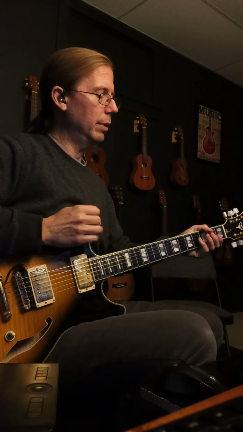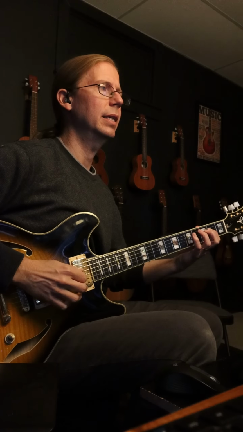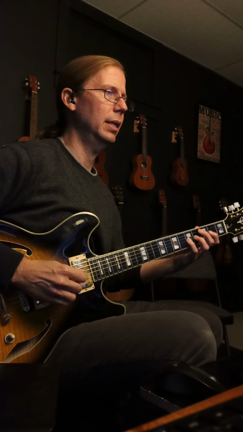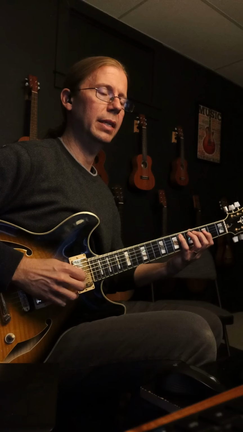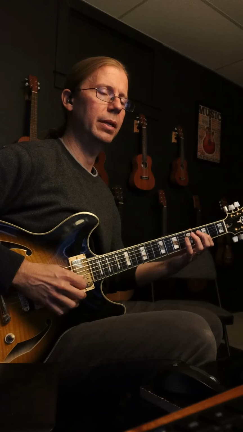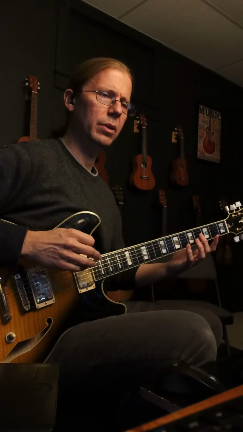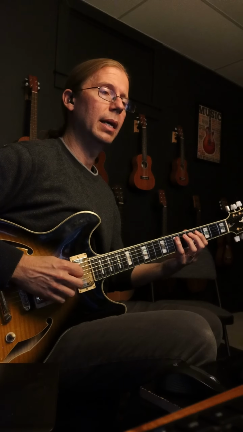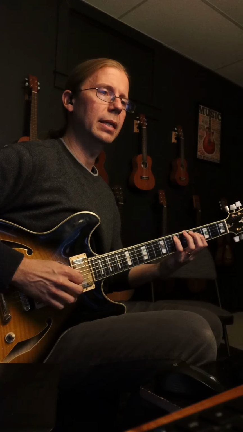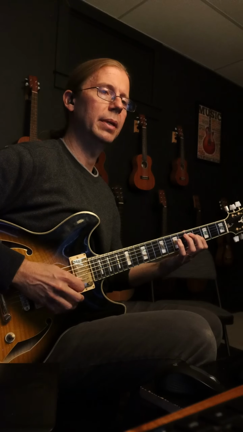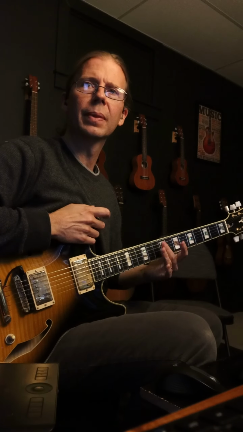But identify the notes, right? So it's C, D, E, F, G, A, B, C. Here we go: D flat, E flat, F, G flat, A flat, B flat, C, D flat, right? And then try to work with that. So D, E, F sharp, G, A, B, C sharp, D.